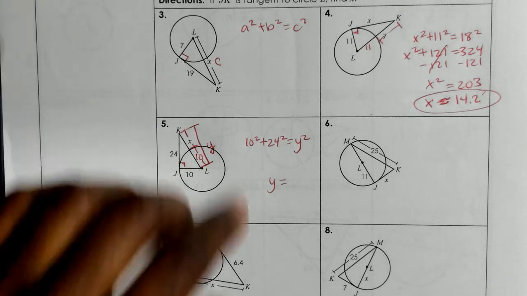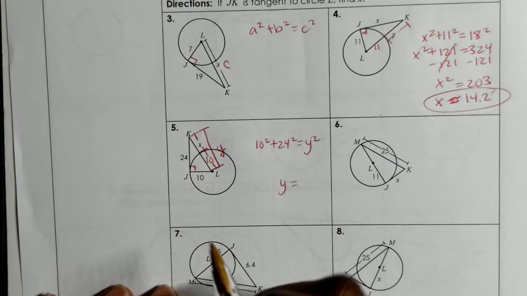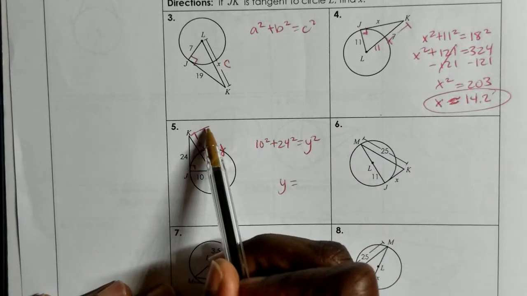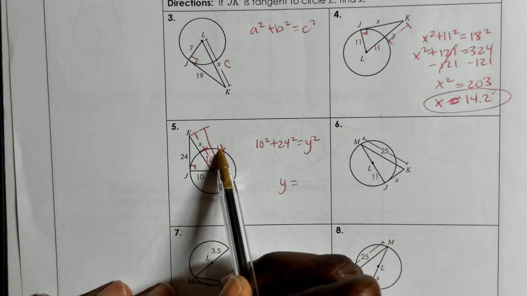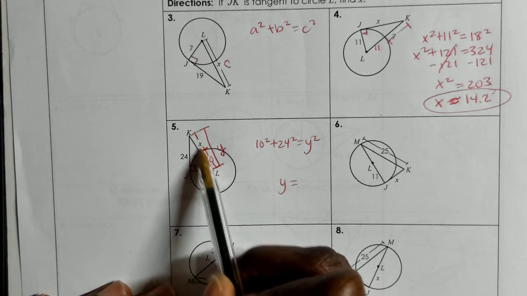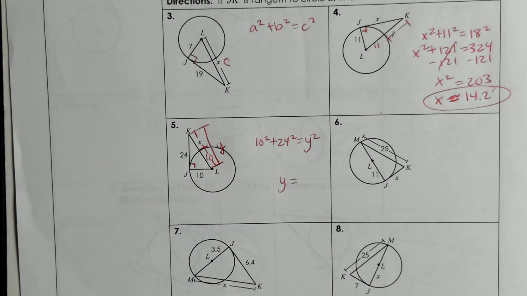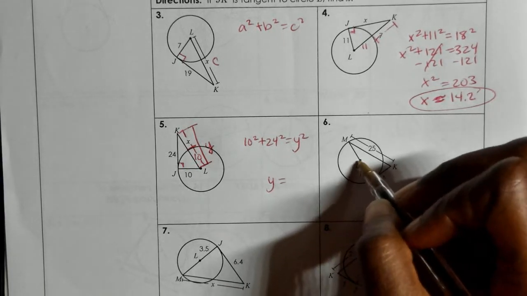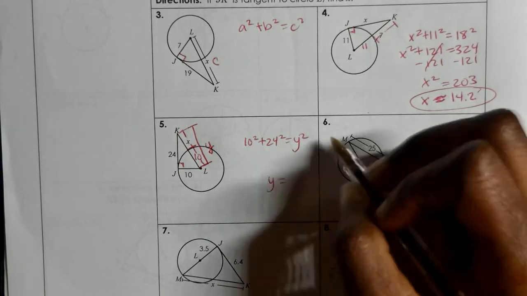So again, you want to do it that way. Solve for y. So let's say y is 26. Then you would put 26 in for y and subtract out 10, so x would be just 16. Okay. All right. On number 6, the 11 is just going for the radius, so this is also 11, so be careful when you're doing that.